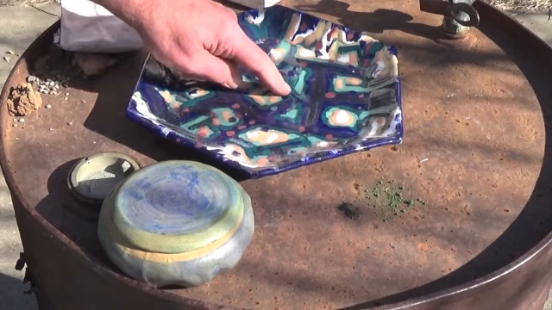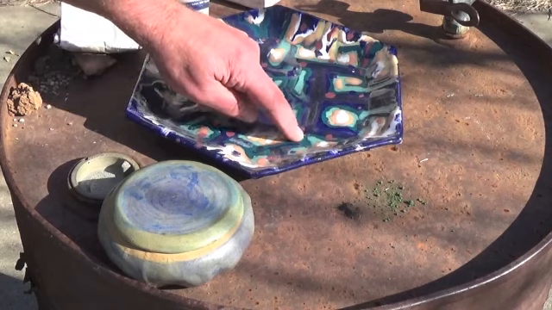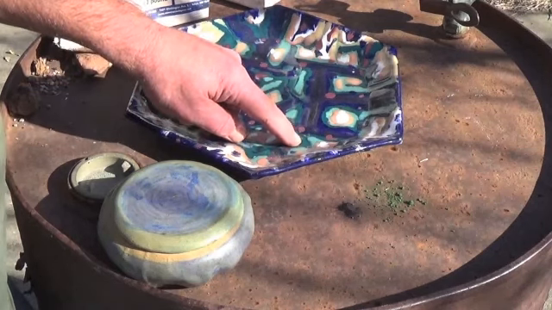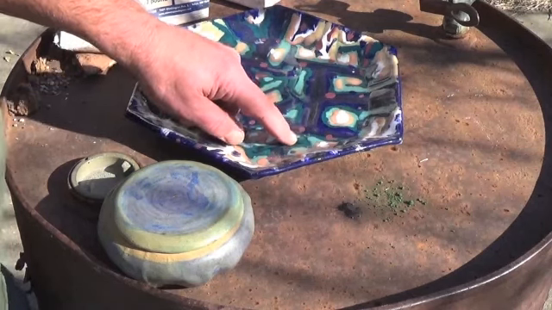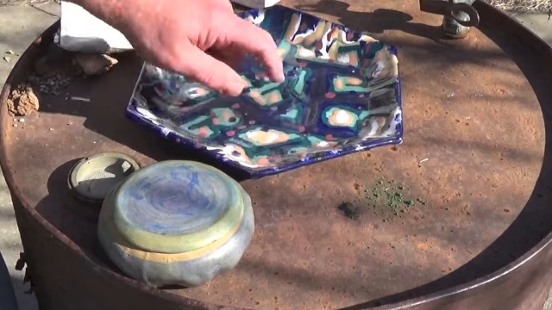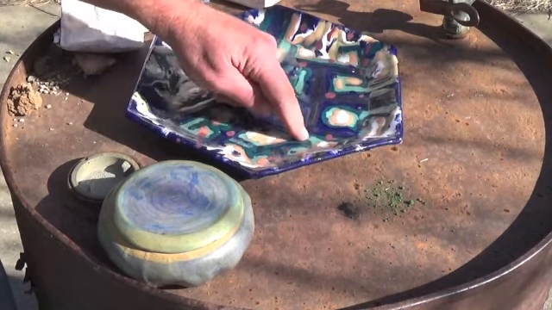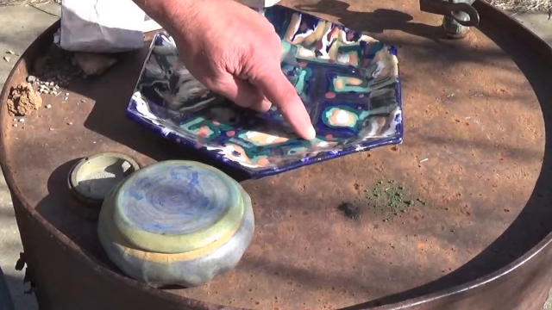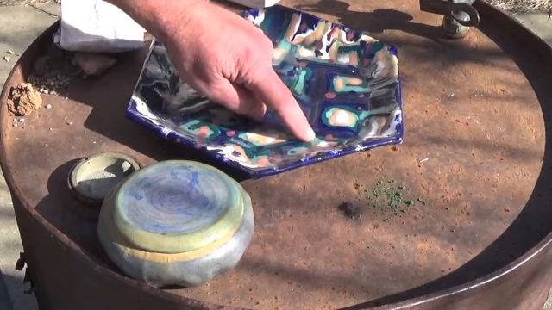The blue-green color, I believe, is most likely chromium and cobalt. Makes a color like that. You can get a turquoise-like color from a mixture of chromium and cobalt. The lighter green is a copper type green.